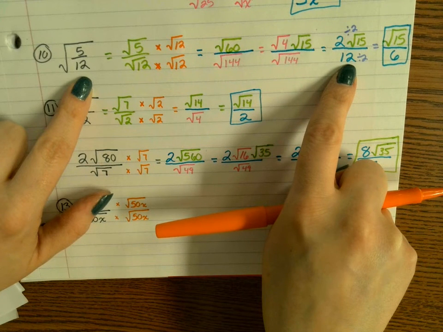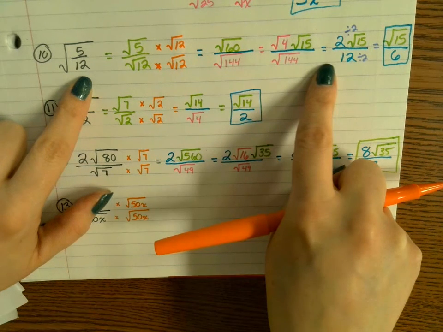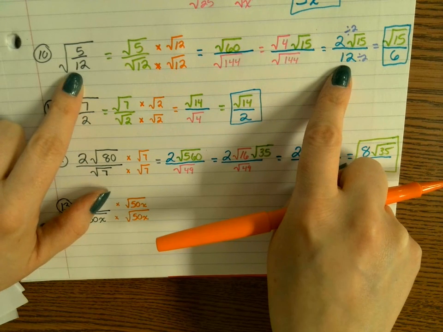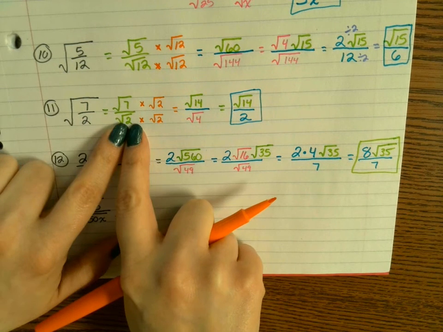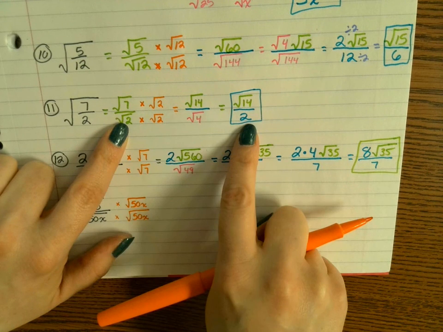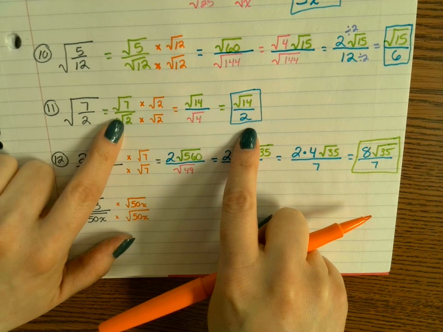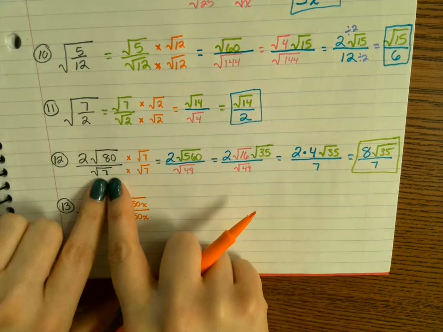Once I finished rationalizing and then I took the square root, it just became 12, no longer a radical. Same thing here. I have to rationalize that square root of 2, so I multiplied by square root of 2, which gave me square root of 4, but then I'm left with just 2, no longer a radical. So square root of 2 became just 2 when I finished rationalizing. Square root of 7 became just 7 when I finished rationalizing.